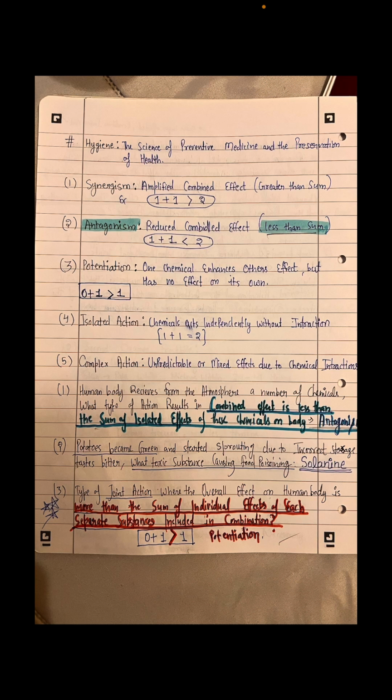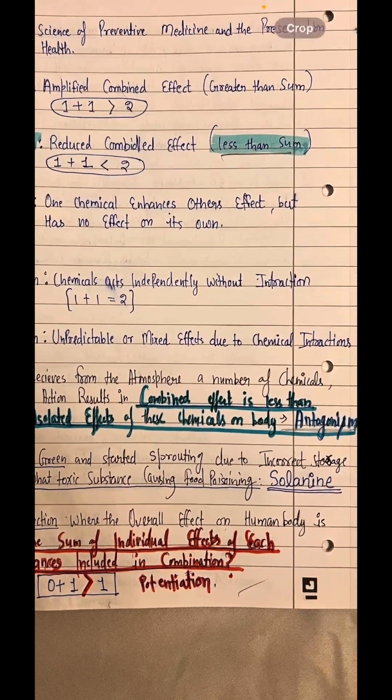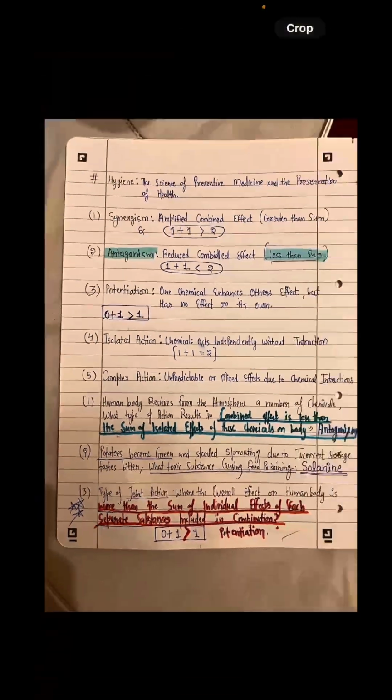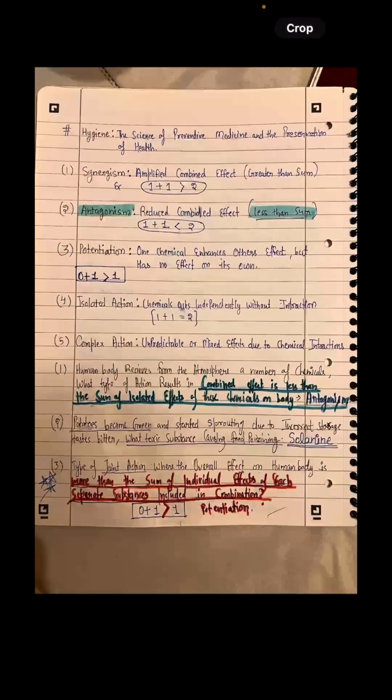Even if we mix two chemicals, they will interact differently. Or even if we take two drugs, those two drugs will act differently in the body, they will not have any effect. So this is isolated action. Complex action is unpredictable or mixed effects due to the chemical interaction. So let's see some questions over it.